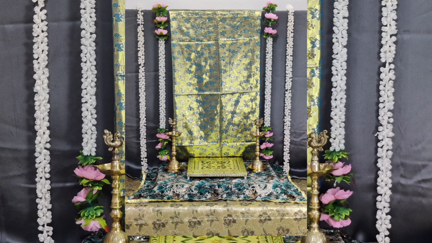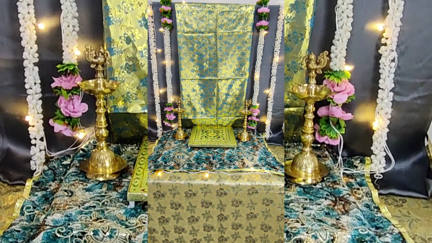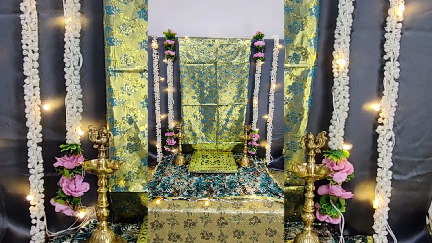In 3, 2, 1, here's the look after lighting up the warm lights. I hope you like this royal backdrop. You can use this backdrop on Janmashtami, Ganesh Chaturthi or any kind of puja.